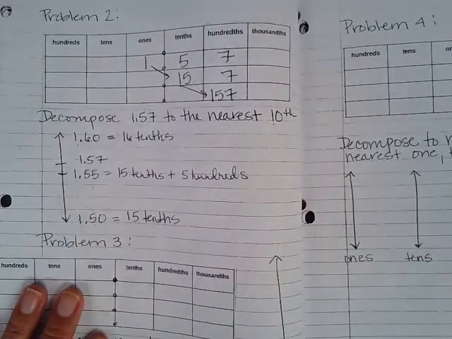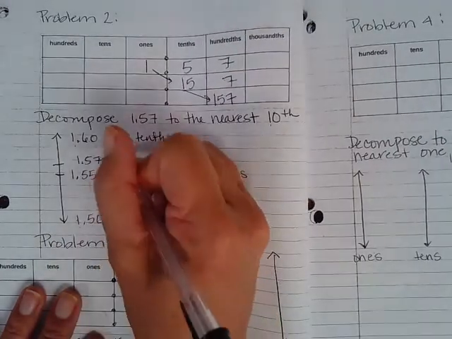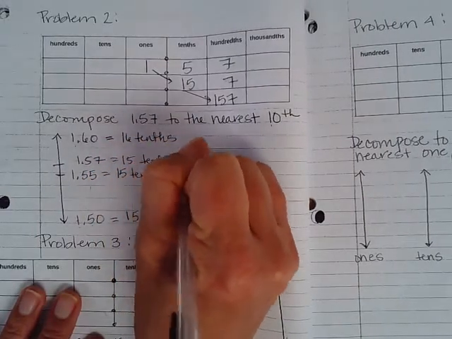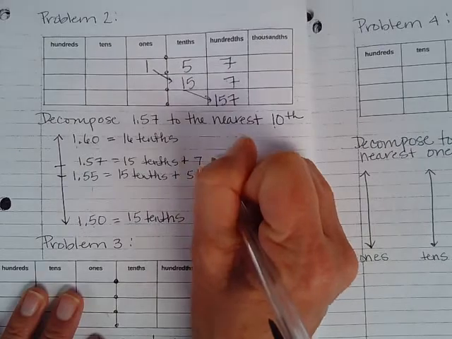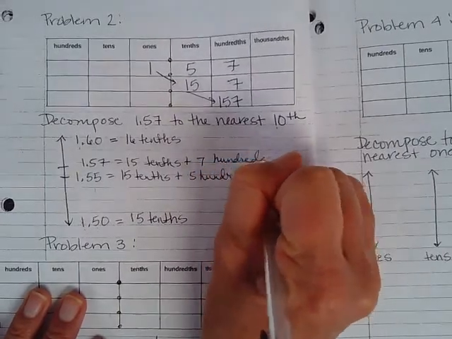1.57 is going to sit right above here, which we know is equal to 15 tenths plus 7 hundredths. Okay.